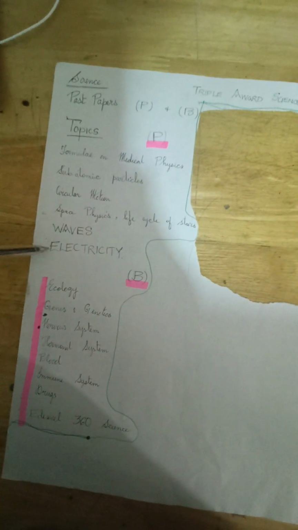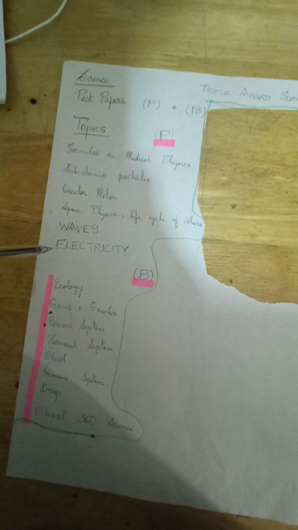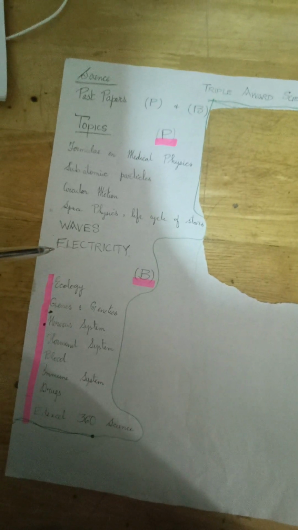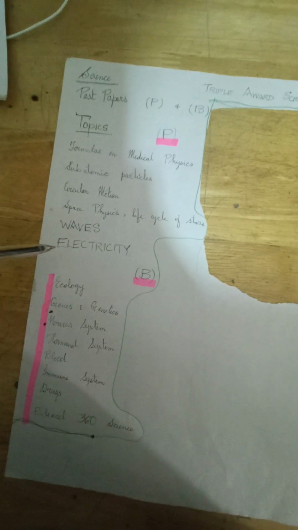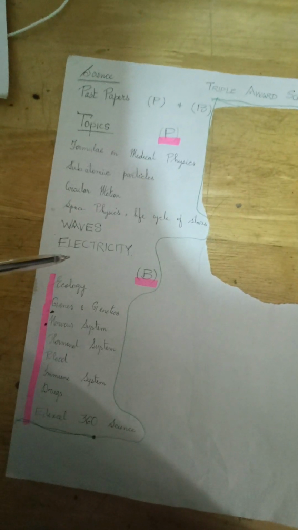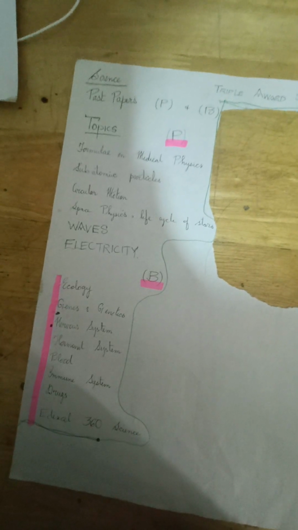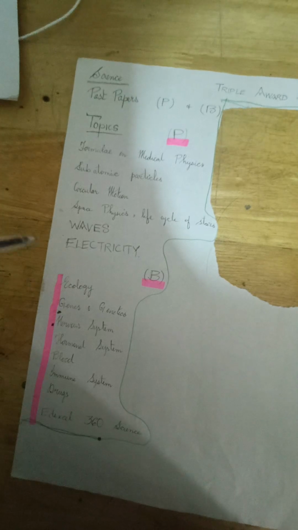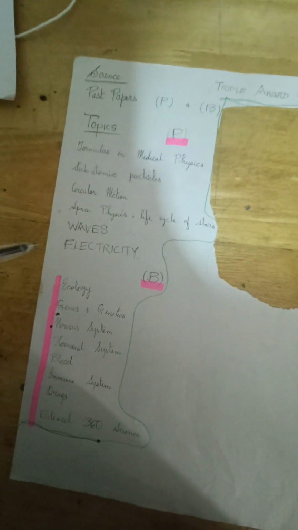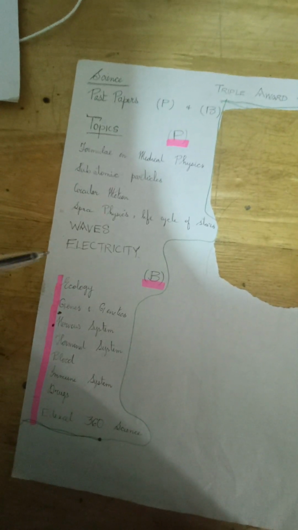Then in electricity, I'll focus more on electrodynamics and less on electrostatics. Electrostatics has been reduced. It's no longer a very pertinent part of the curriculum as it used to be in the past, but less and less questions are appearing on electrostatics and more on electrodynamics, particularly EMI, electromagnetic induction.